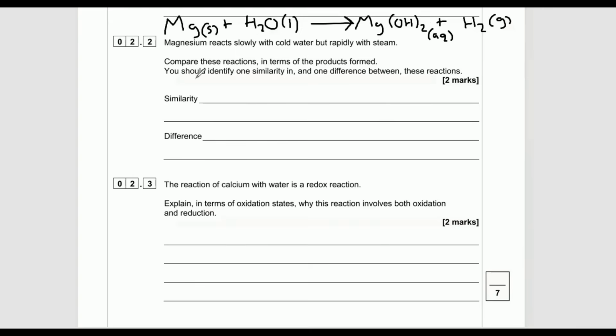So let's have a look at what we make with steam. So we're going to have magnesium solid plus water. The only thing you want to change here in the reactants is that the water must have a g next to it. Just spotted that's not balanced because I've got 2 hydroxides there, so I need 2 waters. Yeah, that's all balanced. This time it doesn't make magnesium hydroxide, it makes magnesium oxide. You're going to see a white solid there. That's going to be insoluble, and it's going to produce hydrogen gas as well.